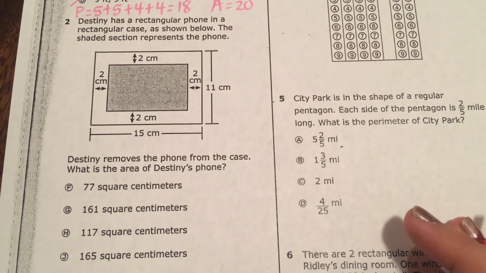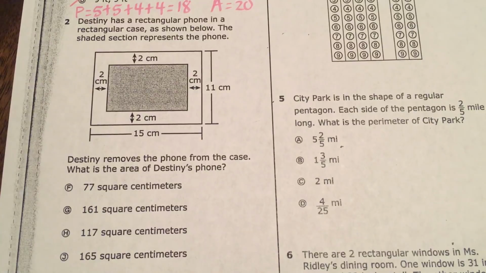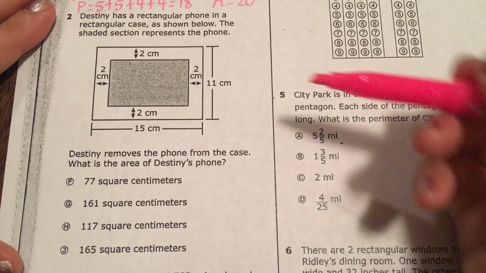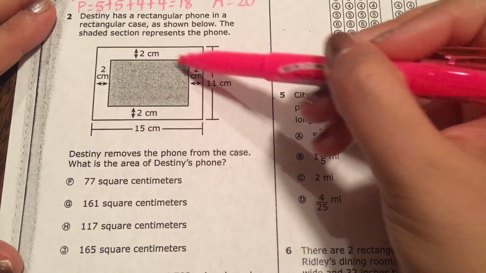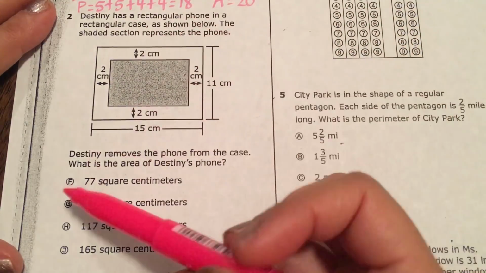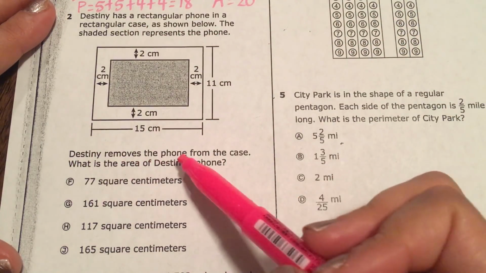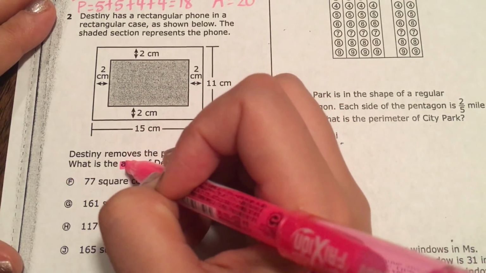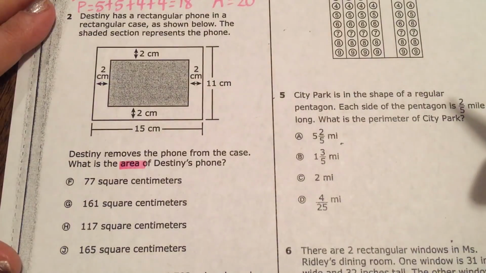For number 2, it says Destiny has a rectangular phone in a rectangular case as shown below. The shaded section represents the phone. Okay, so the phone is here in the inside and this is the case. And it says Destiny removes the phone from the case. What is the area? So we're looking for area of the phone.